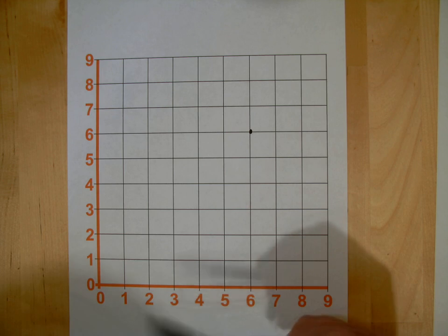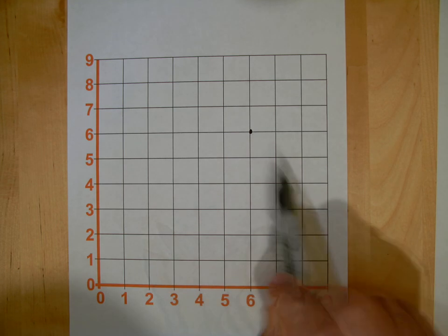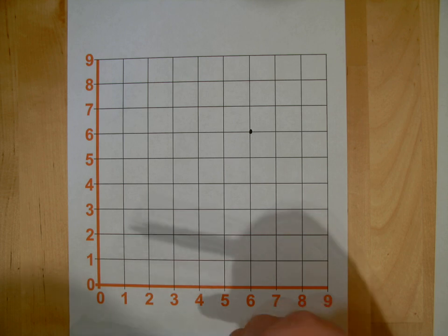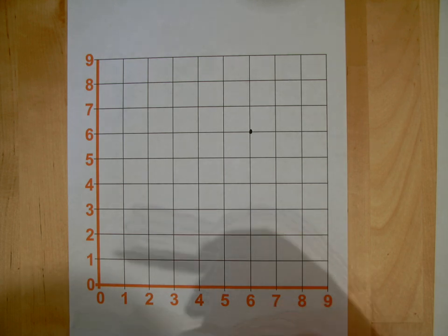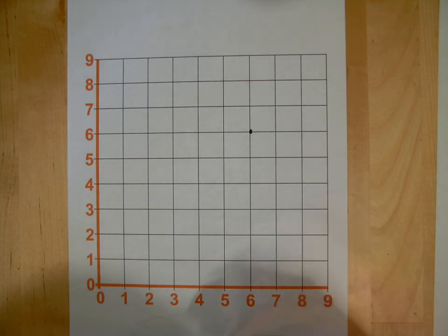We're going to focus on what we call here the positive quadrant, or the first quadrant. Quite simply, coordinates are essentially a set of numbers that help us to describe the location of a point, or a position.